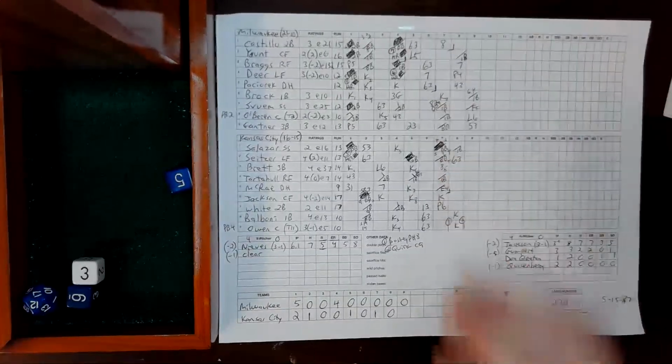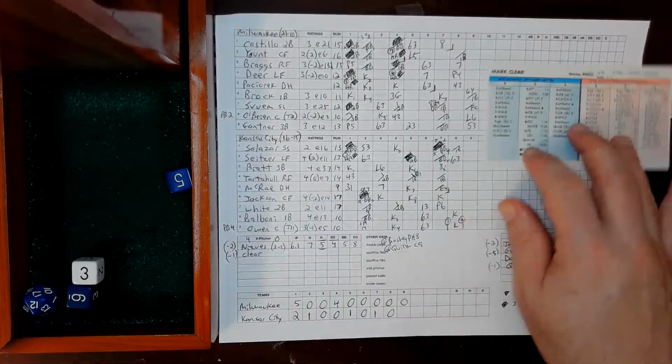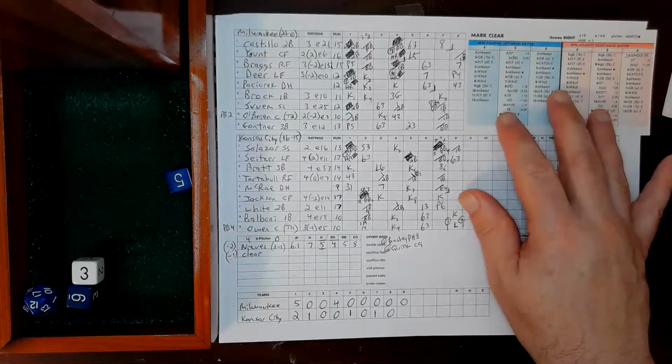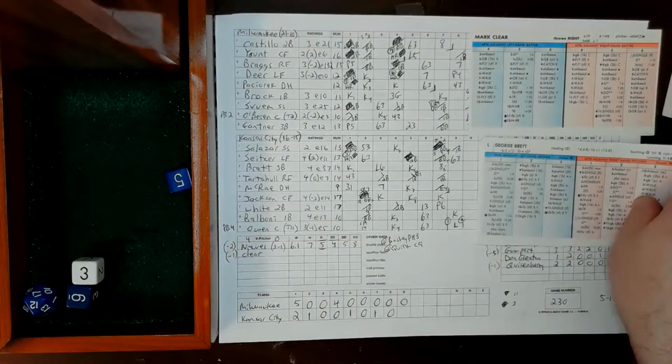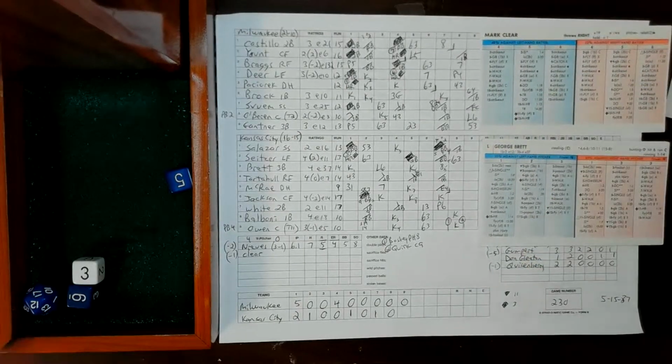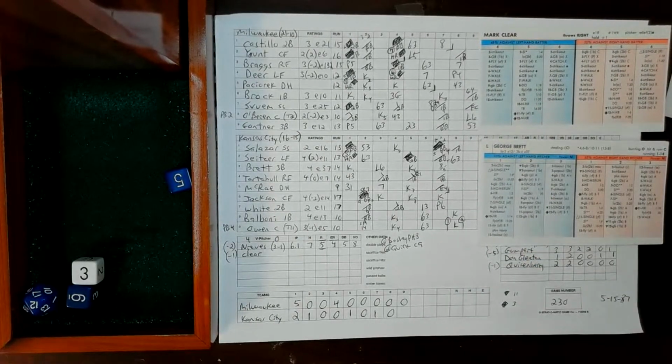Mark Clear in to pitch another inning. Try and get the save. He'll be facing Brett, Tartabull, and McRae, heart of the order. And if anybody gets on, Bo Jackson. So definitely some feisty batters at the plate for sure.